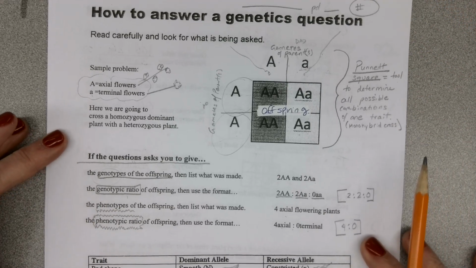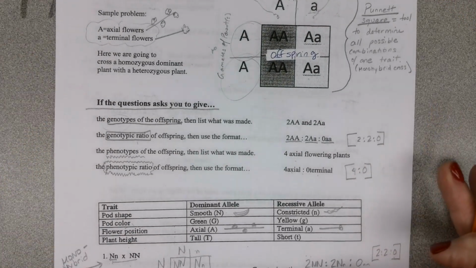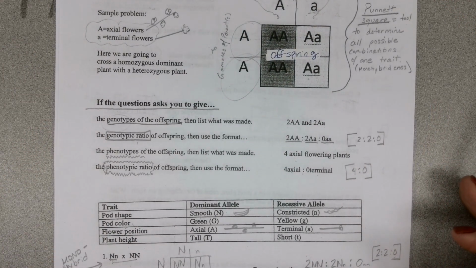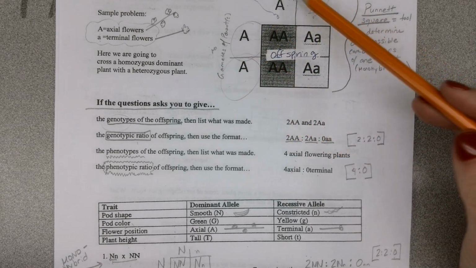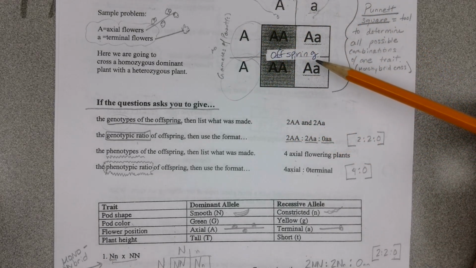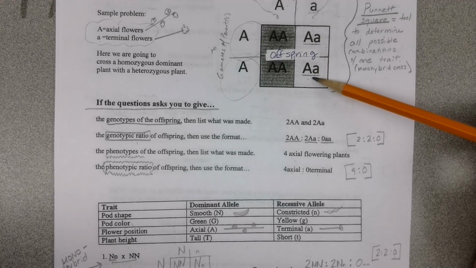Then we went down the page a little bit and made certain that we understood how in the world to answer a question when someone is asking us a genetics question, and it probably will require us to do a Punnett square.